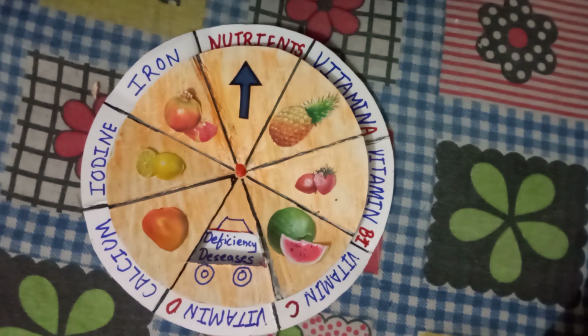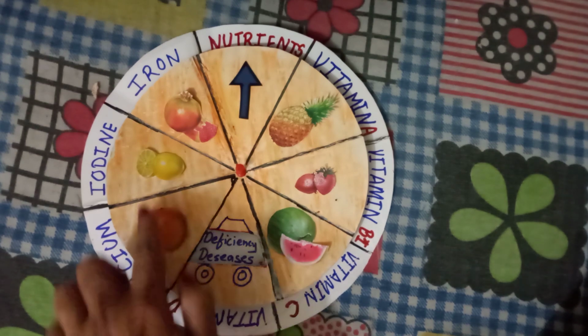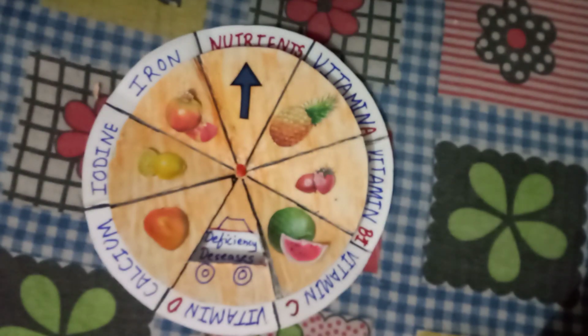Next, to make this project attractive, you can stick stars or stickers or any attractive material. Here I have stuck pictures of some fruits, cutouts, over here. Children, this spin wheel project will help you learn and remember the names of diseases caused due to the lack of a particular nutrient.